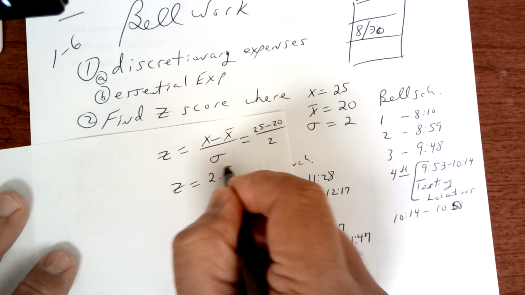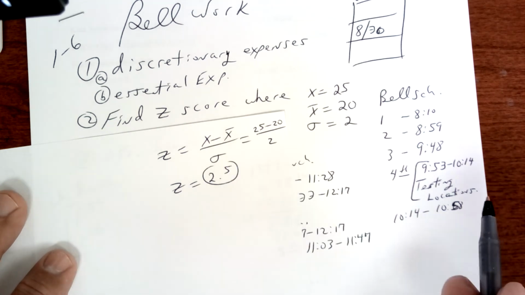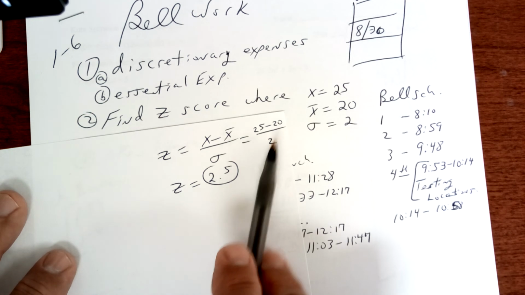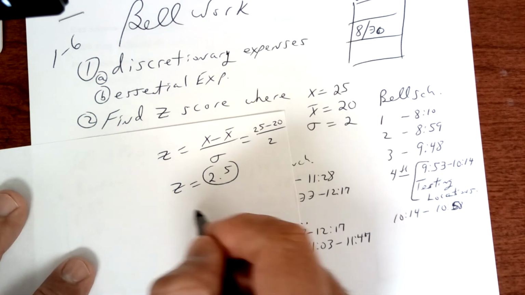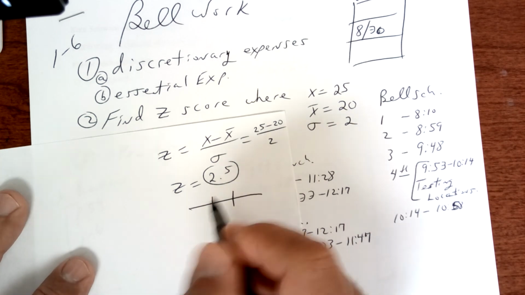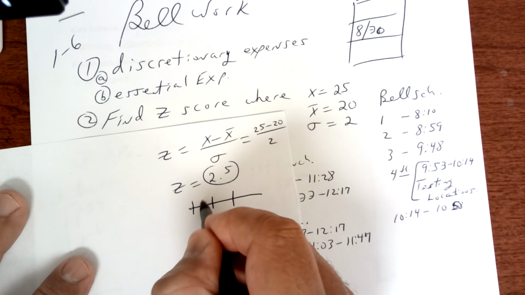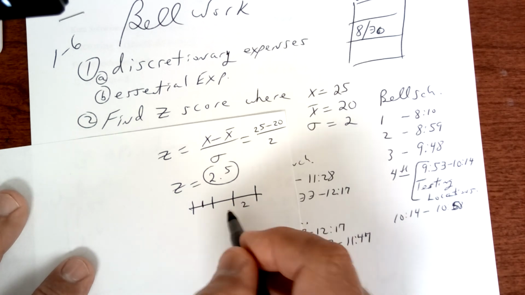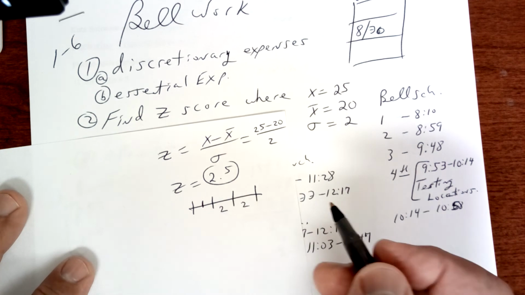And what that means is you have 2.5 standard deviations from the mean. So if one standard deviation is 2, then this one's going to be 2.5 of those right here. So this one is 2, 2, and 1.